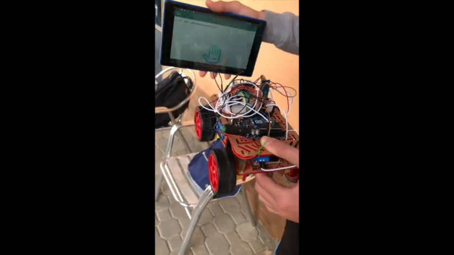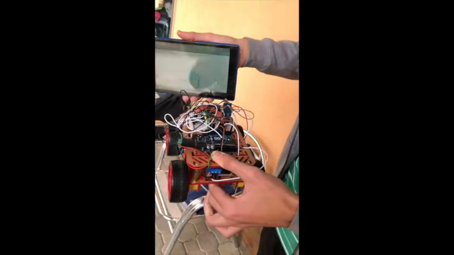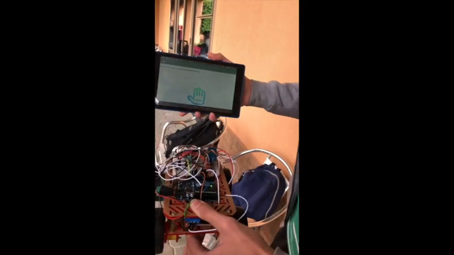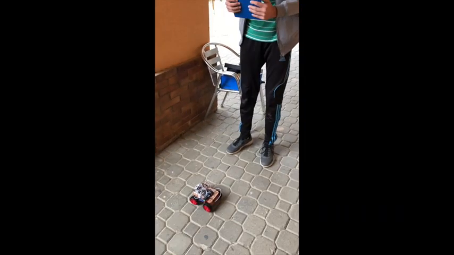This is forward, and this is backward, and this is left, and this is right. And here's an example. So this is forward, this is backward, and this is right, and this is left. So we used byte encoding, binaries as zeros and ones.